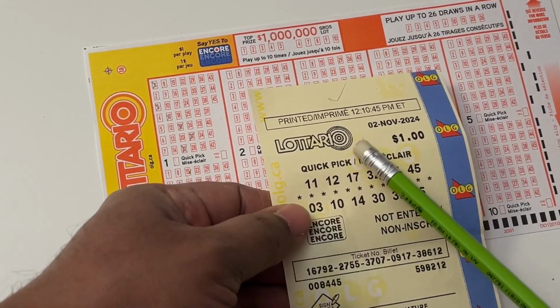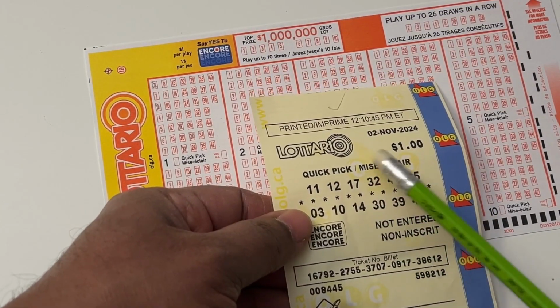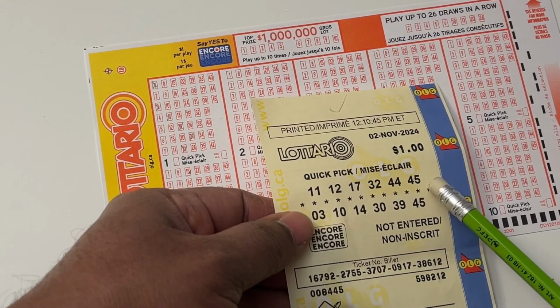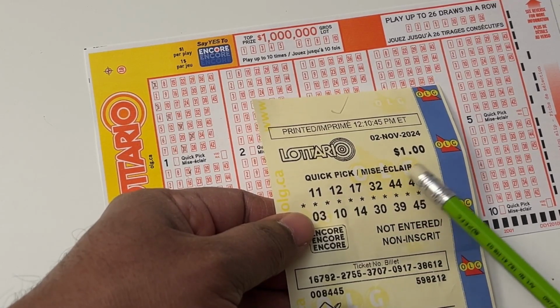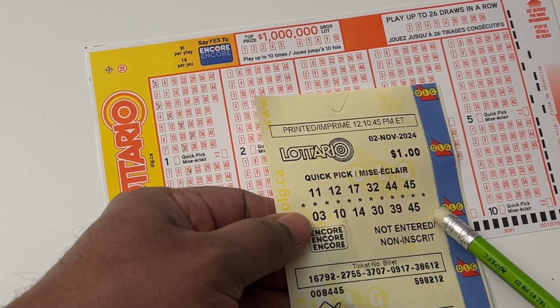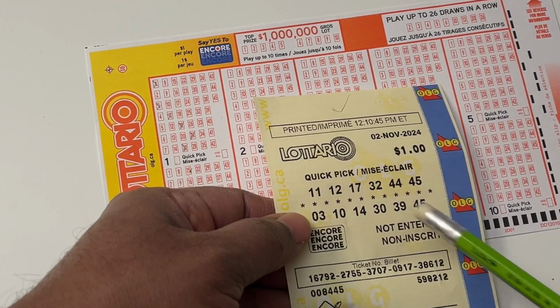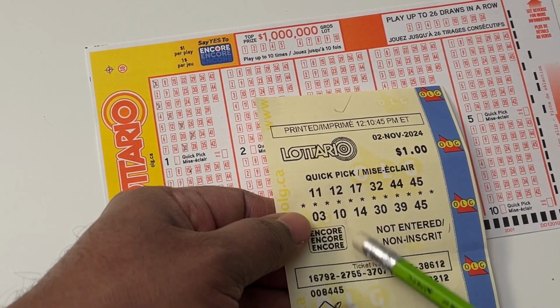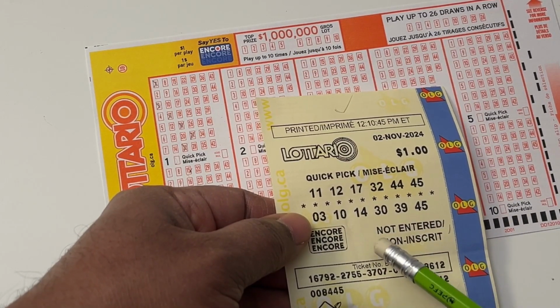You see here, Lottario, $1. This is quick pick. I did not choose the number. So it shows the numbers here, 1, 2, 3, 4, 5, 6. And then this is computer generated. Encore, it shows not entered. So Encore, I'll come to a little later. In case you choose Encore, then it will show the Encore number.